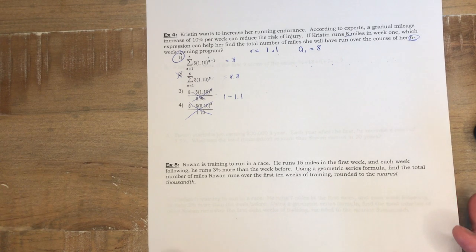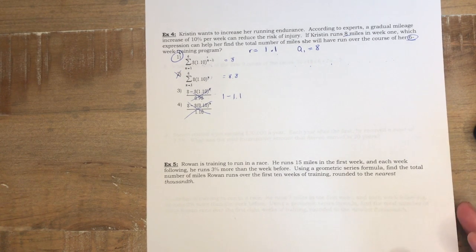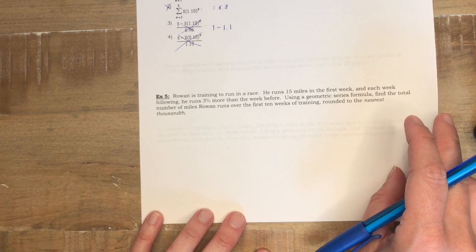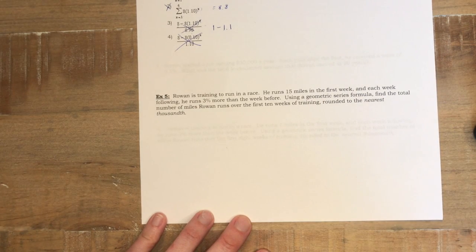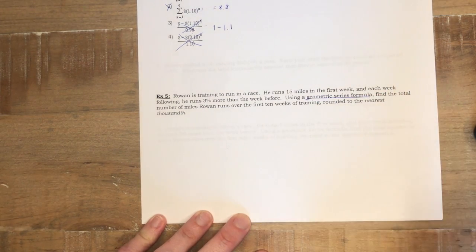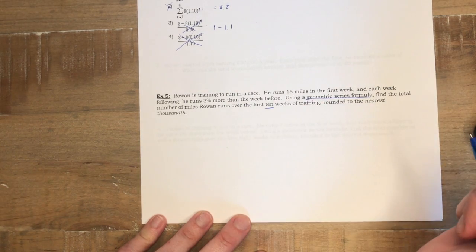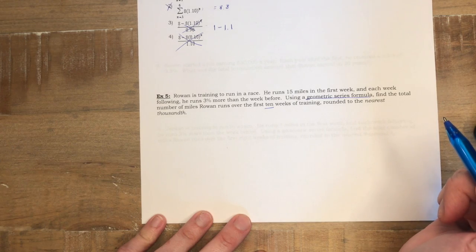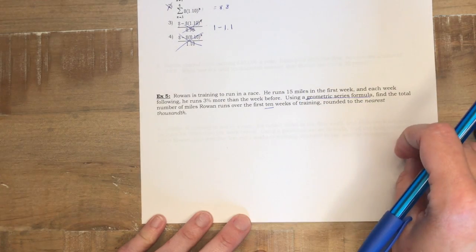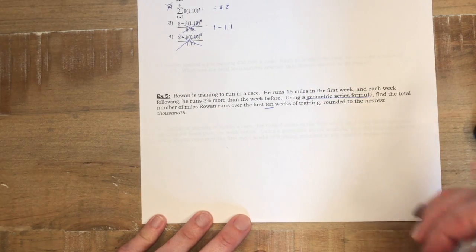All right, so now example 5, this is one where they're forcing you to use the series formula. So it says Rowan is training to run in a race. He runs 15 miles the first week, and each week following he runs 3% more than the week before. Using a geometric series formula, so now they're forcing you to use the formula, find the total number of miles Rowan runs over the first 10 weeks of training, rounded to the nearest thousandth. Okay, so we have to use the geometric series formula. We can't just write out the weeks and then figure it out ourselves.